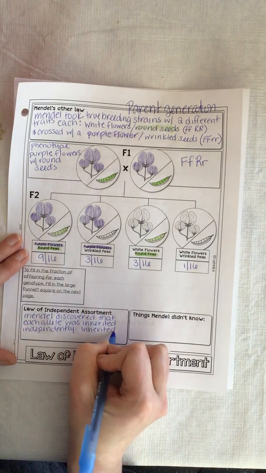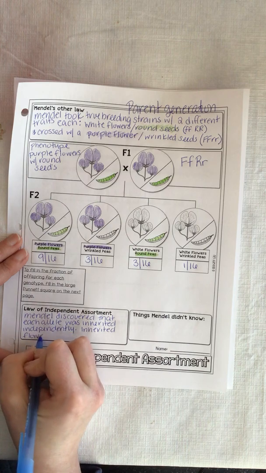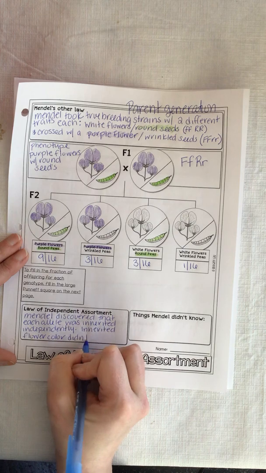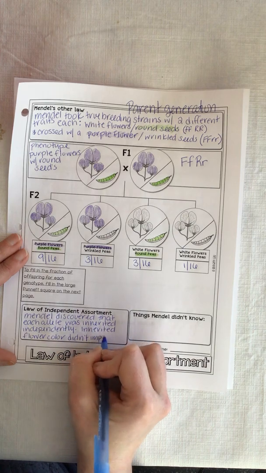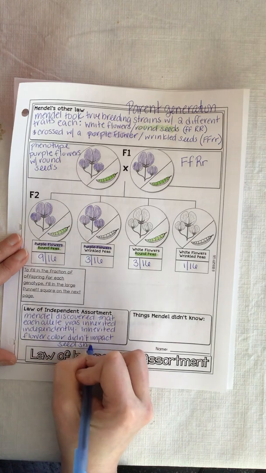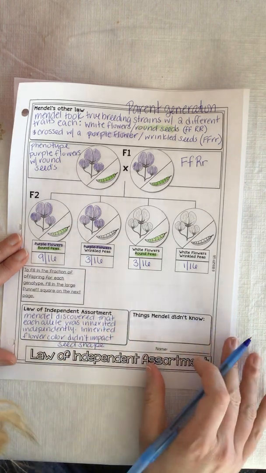Inheriting flower color didn't impact seed shape. All right.